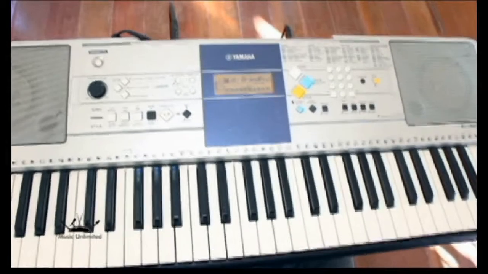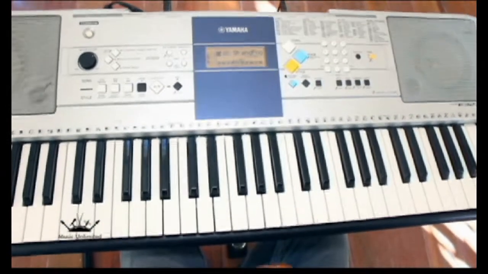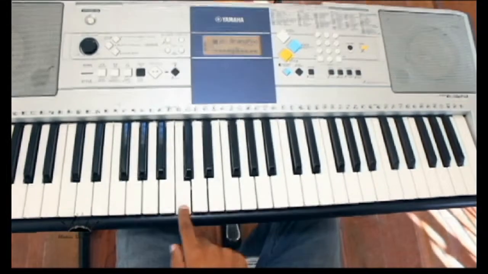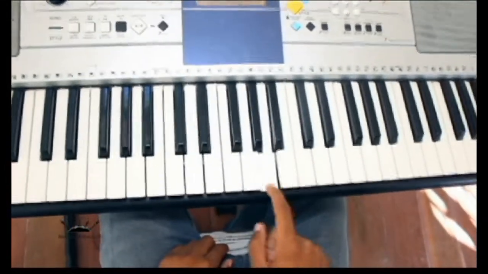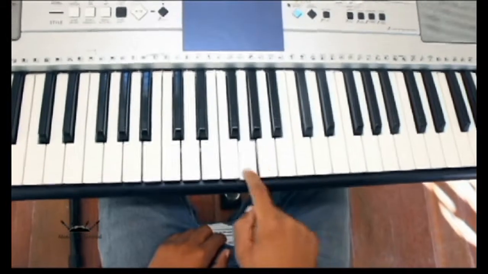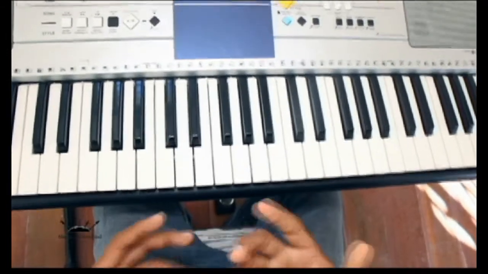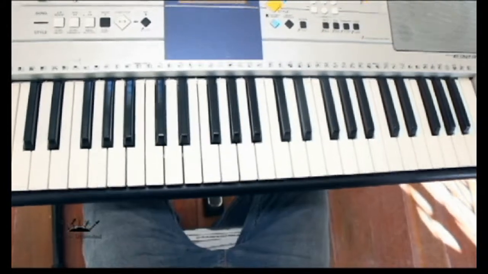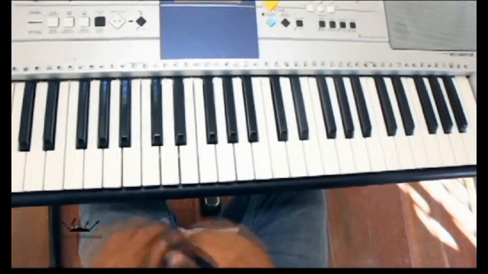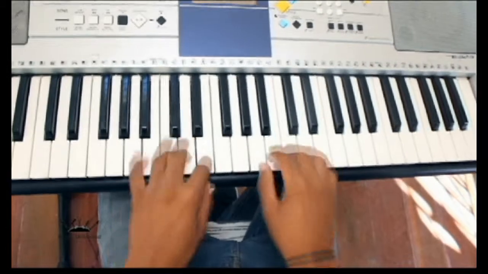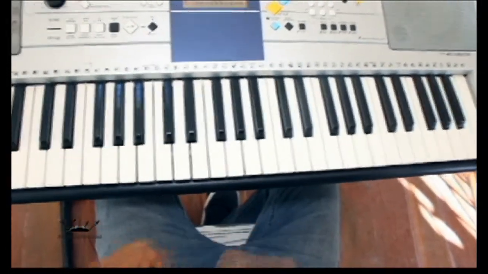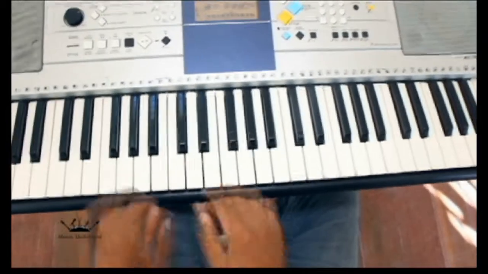Okay guys, so our inversions. Let's do everything in the key of C. Pretty basic, pretty easy, right? So we have C, D, E, F, G, A, B, C. We're looking at a simple progression, maybe a 1, 5, 6, 4 progression. For those of you who don't know, 1, 5, 6, 4 is just C, G, A minor, and F major. So we're going to look at a basic progression today.